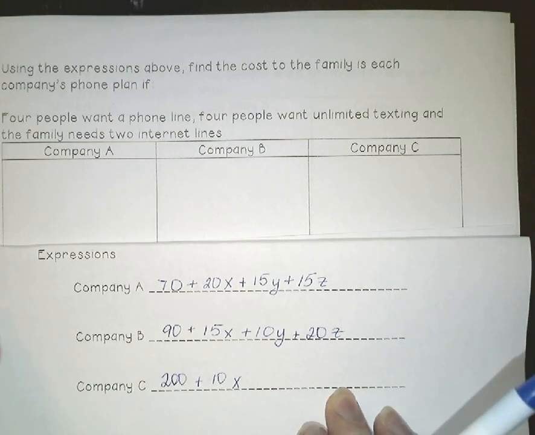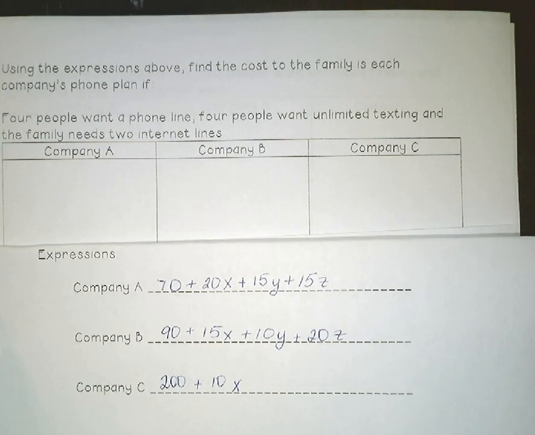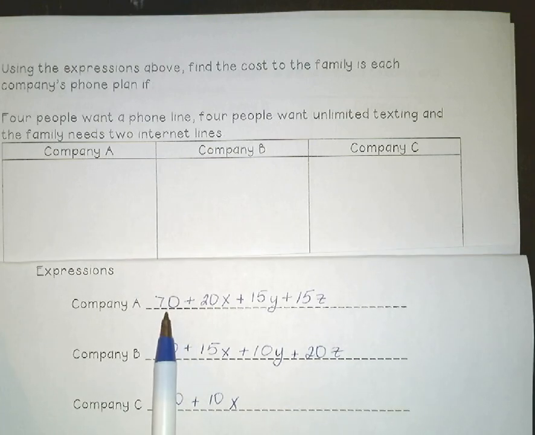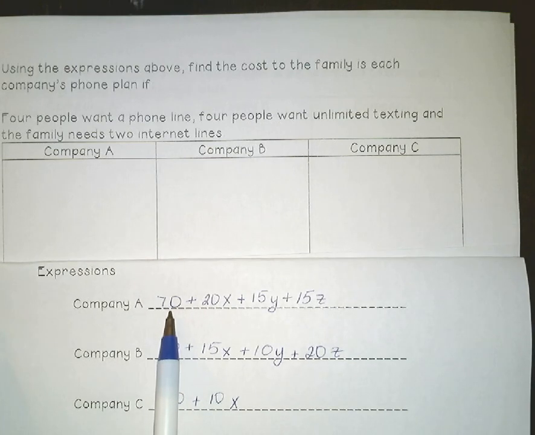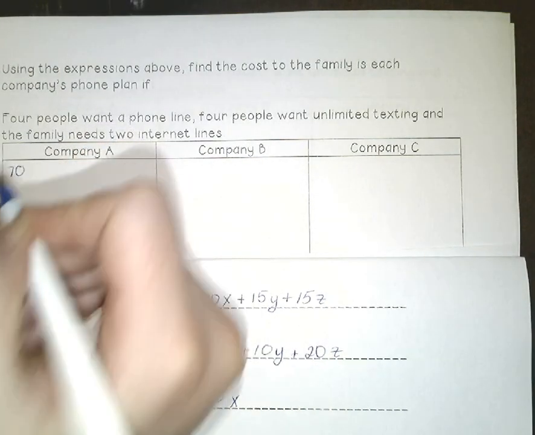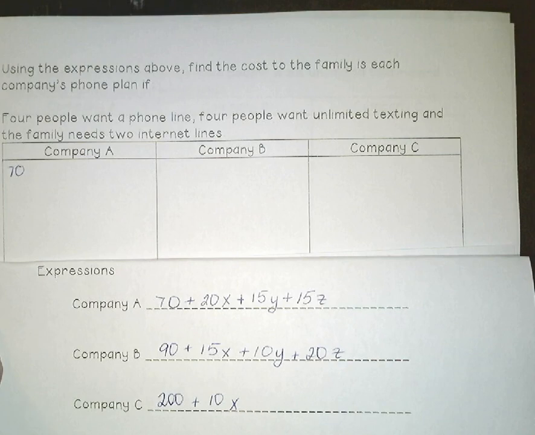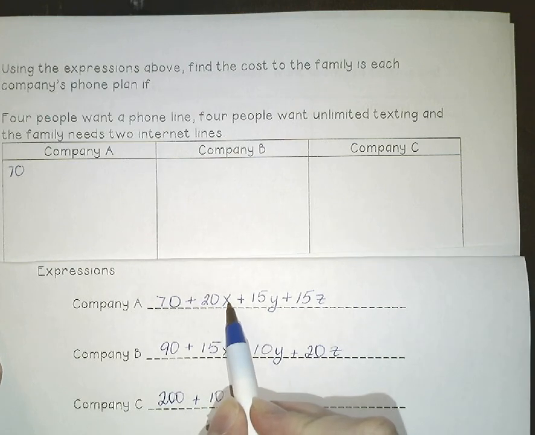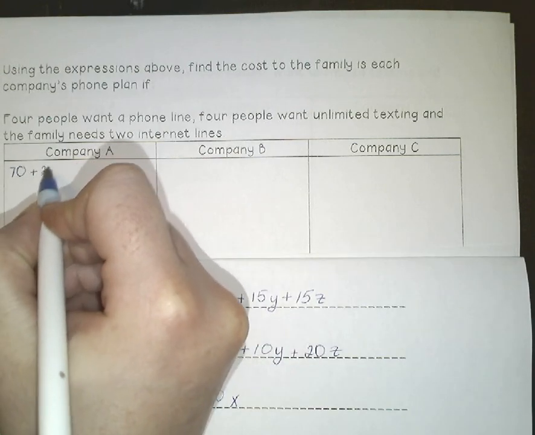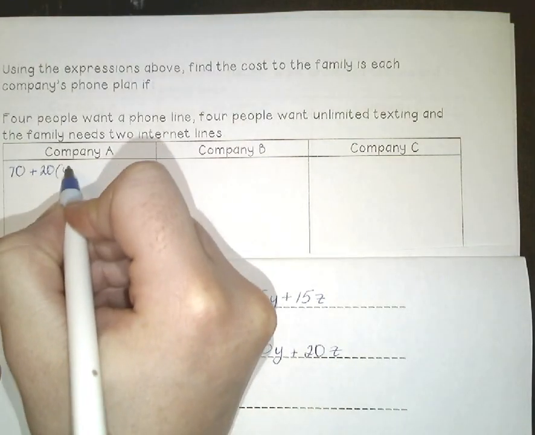All right, so 4 people want a phone line. So for company A, we will have $70 that they're going to pay no matter what, right? So $70 is our monthly fee. And then 4 people want a phone line, so we'll need to take 4 lines, right? Plus 20 that we'll have to multiply by 4.